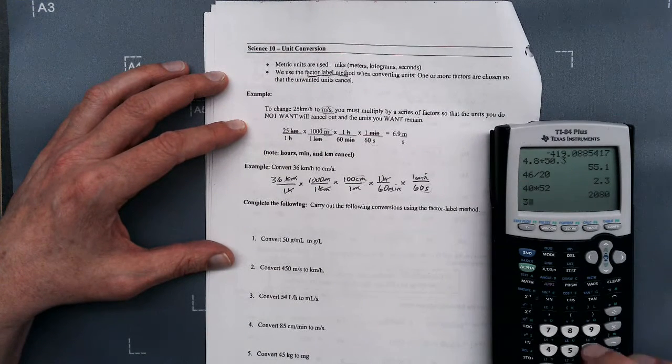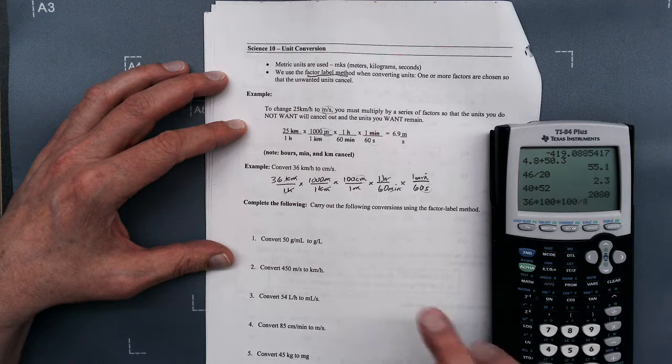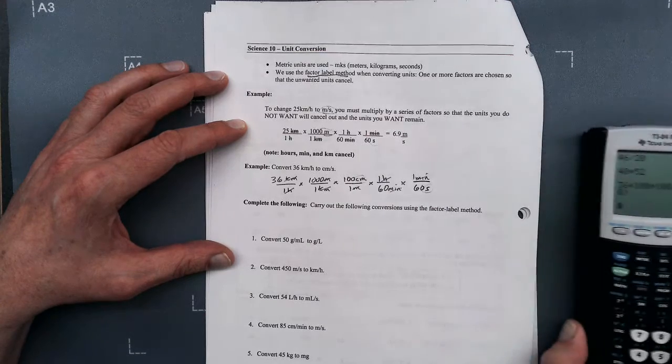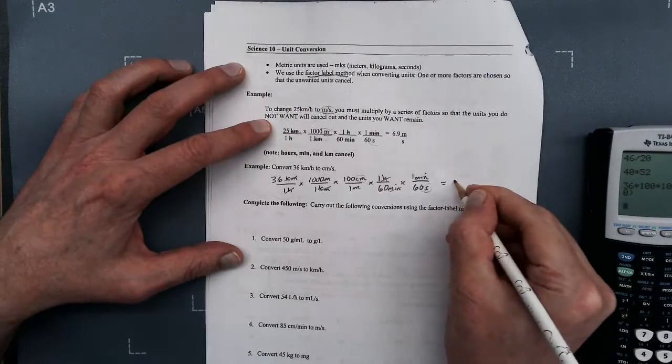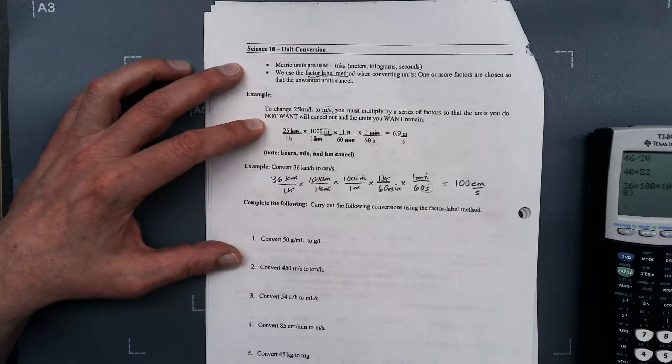So I'm going to multiply straight across with the denominator, the numerator, and so times 1,000 times 100, and then times 1 times 1. Now I want to divide that by 60 twice, okay, or 60 times 60. All right, so I have 100, and the units that remain are centimeters per second, okay?